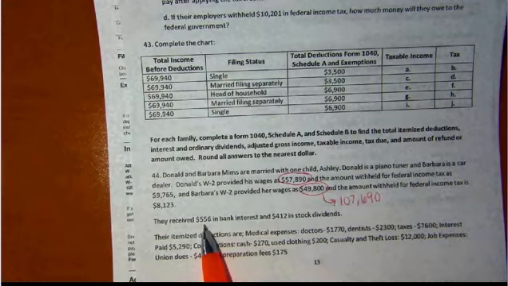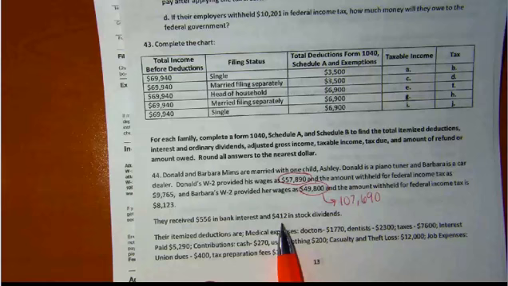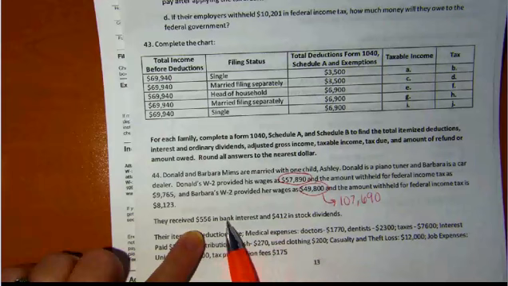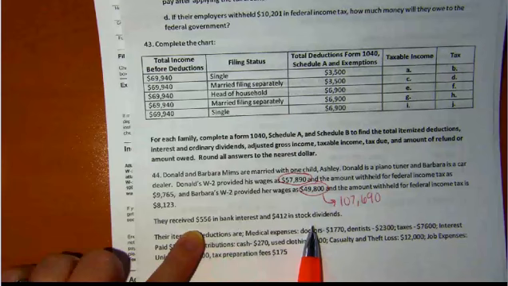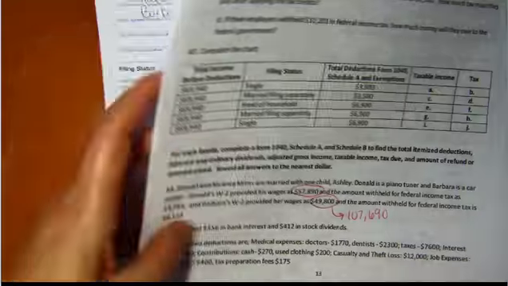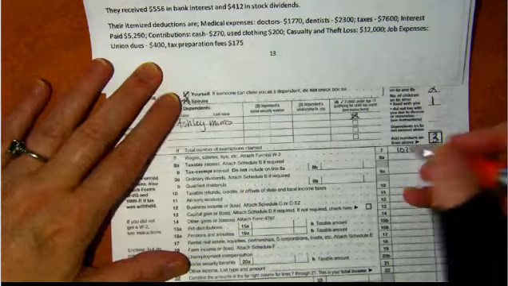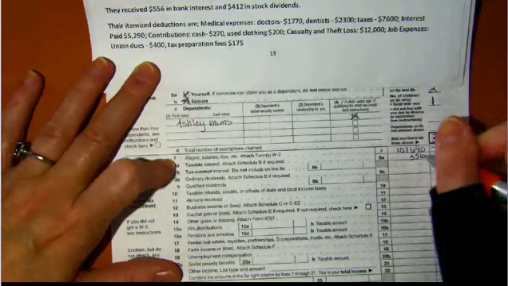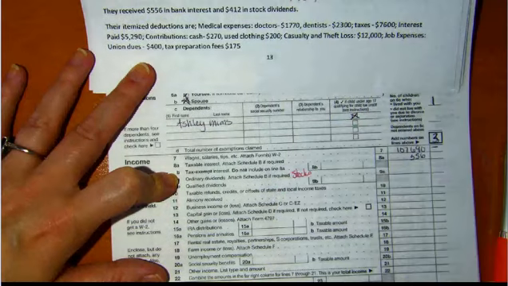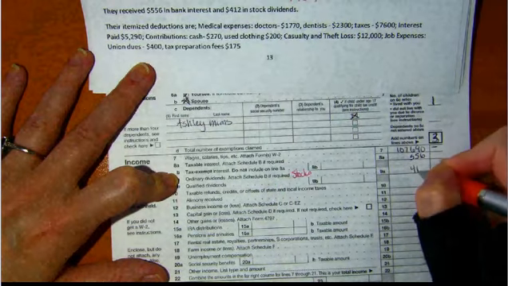They received $556 in bank interest and $412 in stock dividends. Now I'm not listing separate companies here. So you only have to fill out a Schedule B if there's more than 1 bank or more than 1 stock, or if it's over 1,500. So I don't have to fill out a Schedule B because I don't have separate banks or separate companies. So my bank interest is $556. That goes right here. And ordinary dividends, this is stock. That goes right here. Okay.